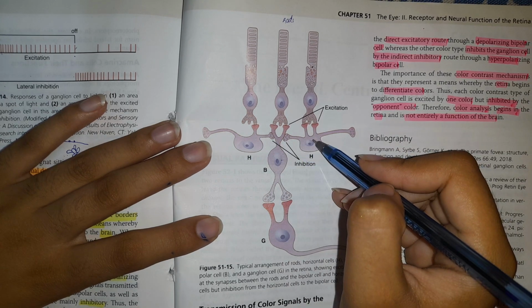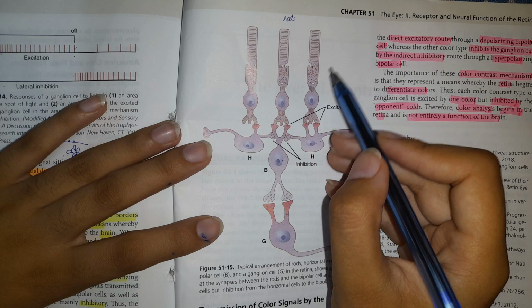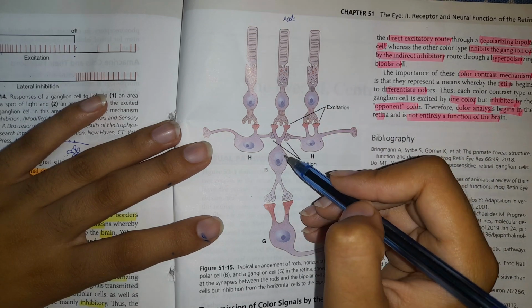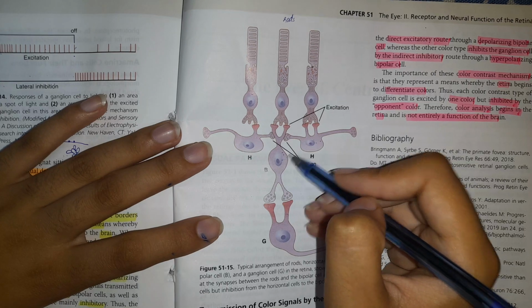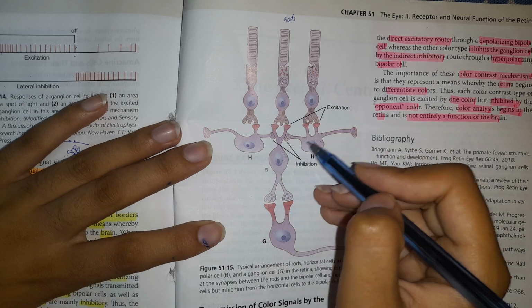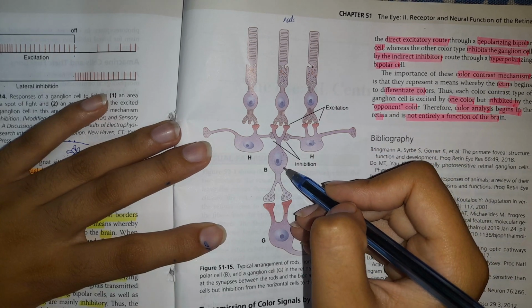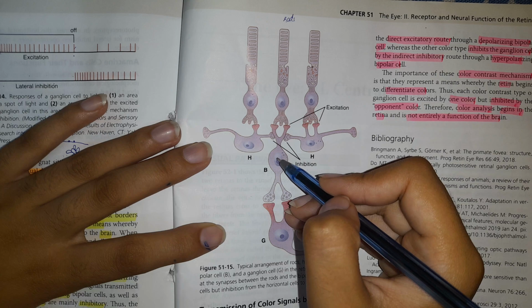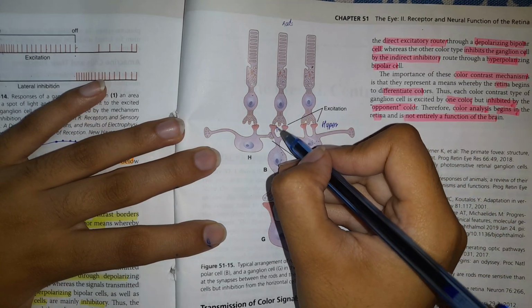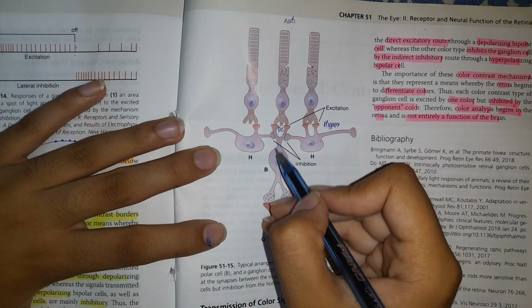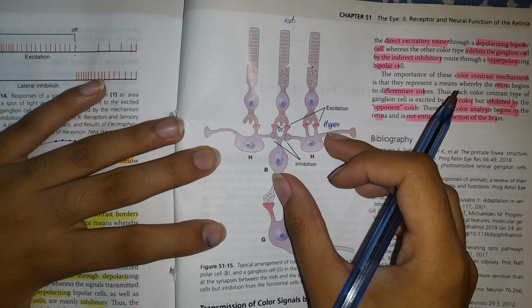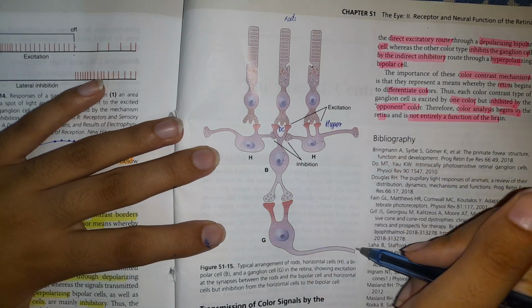And when the horizontal cells are excited, in this situation, what will happen? This main rod cell is going to act on the bipolar cell and it will give a depolarizing effect. Whereas when the rod cell excites a horizontal cell, it mainly inhibits the bipolar cell, the mechanism is hyperpolarization. So this is going to be hyperpolarization, whereas this is going to be depolarization. But depolarization at this level is hyperpolarized by these two horizontal cells. As a result, there is a null effect and no light is transmitted.